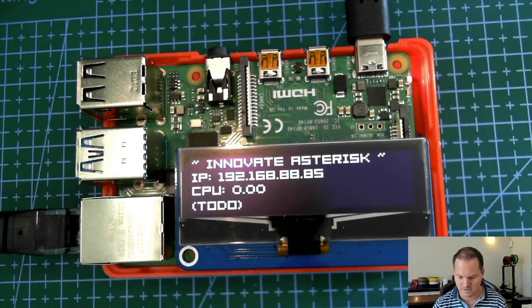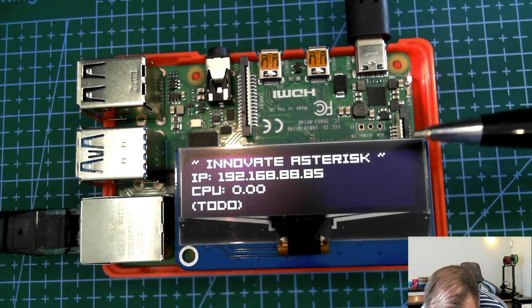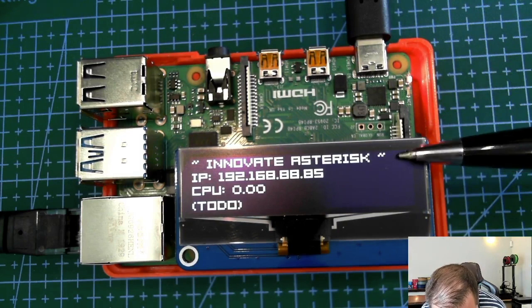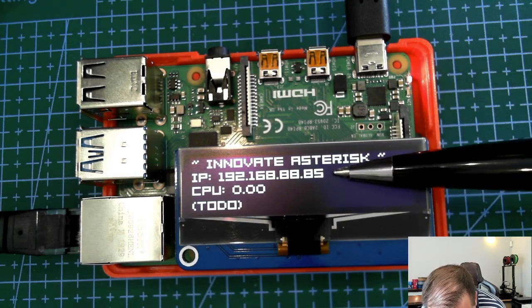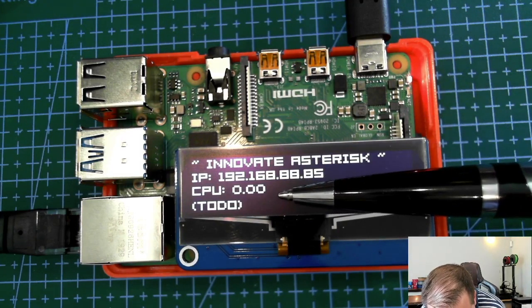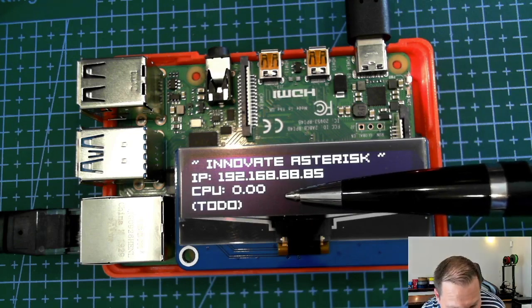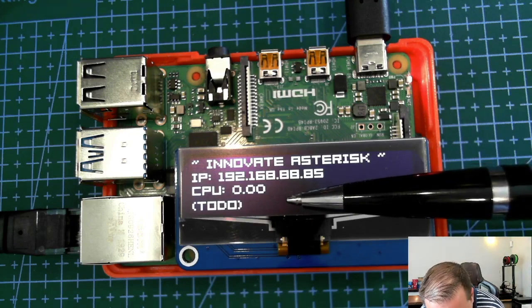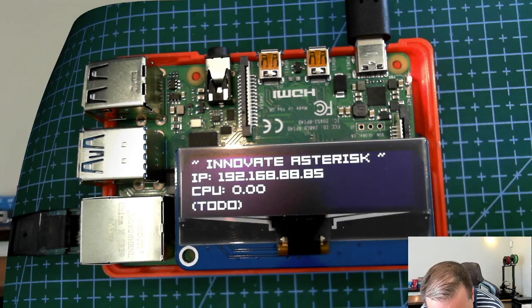There you go. So I've got my logo line, Innovate Asterisk. I've got my IP address, which is correct. I've got a CPU load, which is very little. And I've got my to-do line over there.